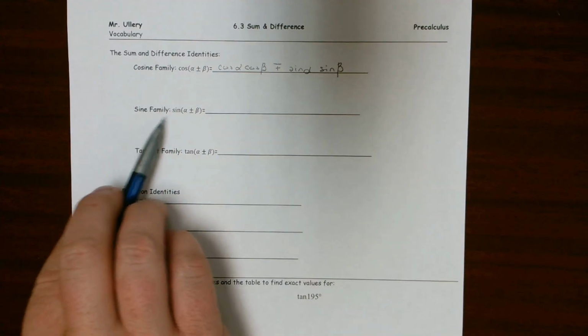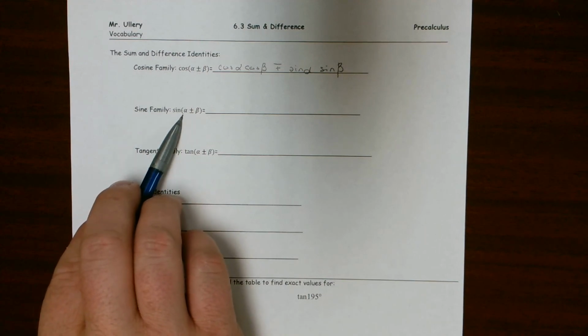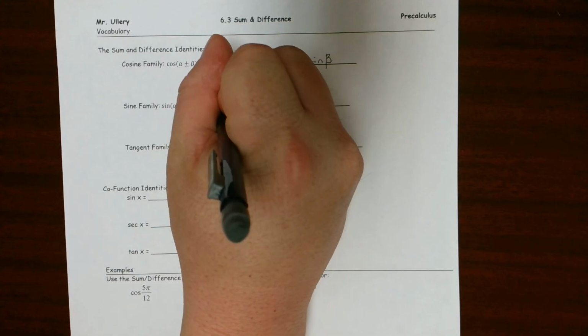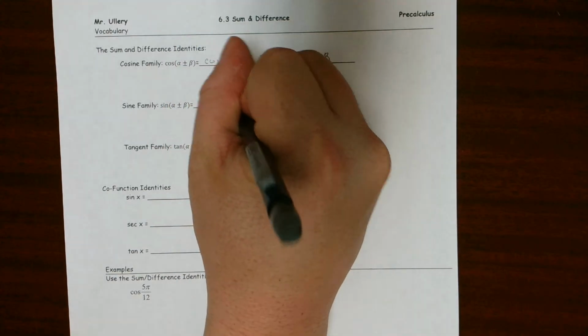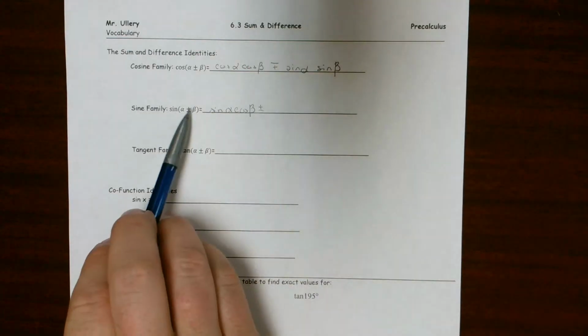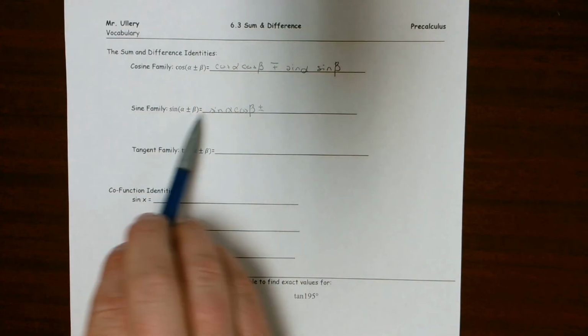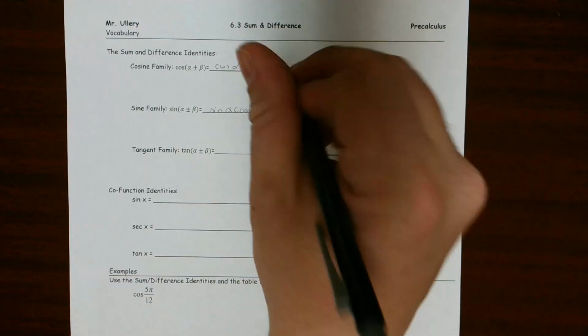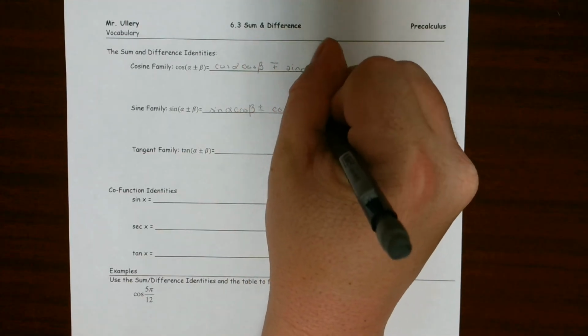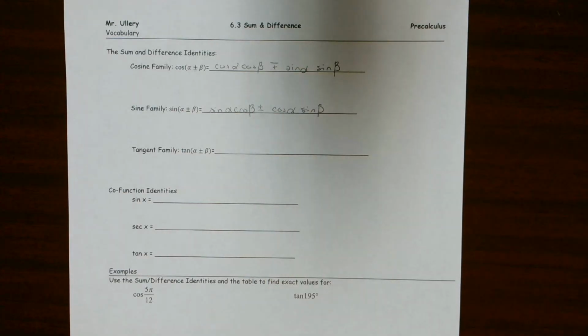Okay, so the sine of an angle plus an angle, or the sine of an angle minus an angle, is equal to the sine of the first angle times the cosine of the second angle plus or minus cosine of the first angle times sine of the second angle. So notice that if you have plus here, you're going to use plus. If you have minus, you're going to use minus.